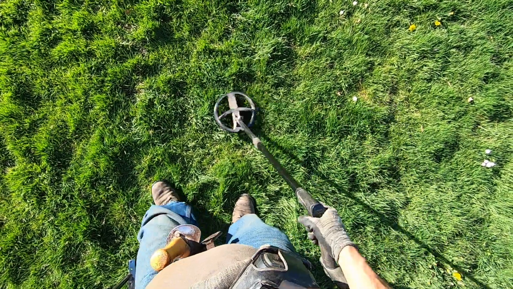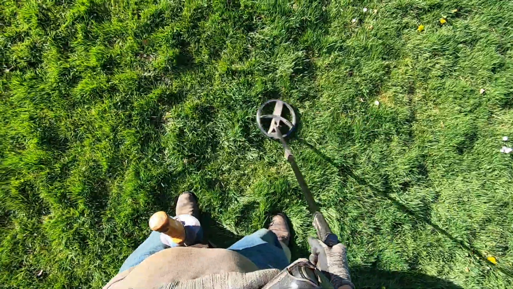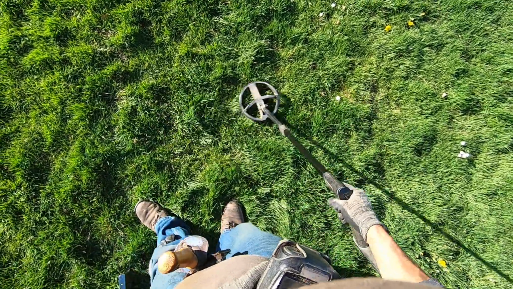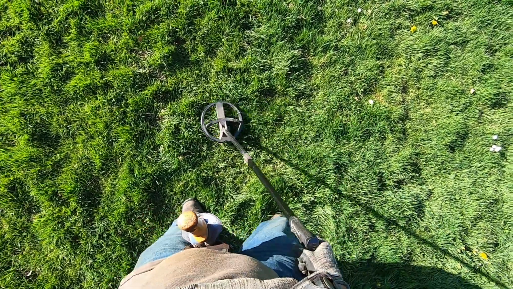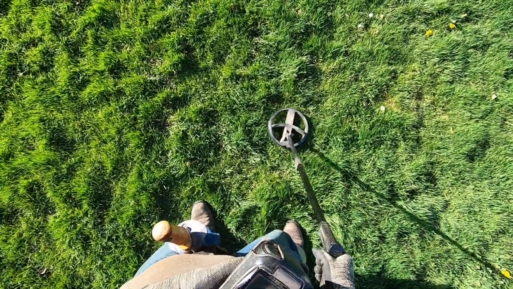That's reactivity 4 here. Here's 5. I'm starting to get some EMI here. That's the reality of multi-frequency. You're gonna have to tune it quite a bit. You have to keep it tuned.